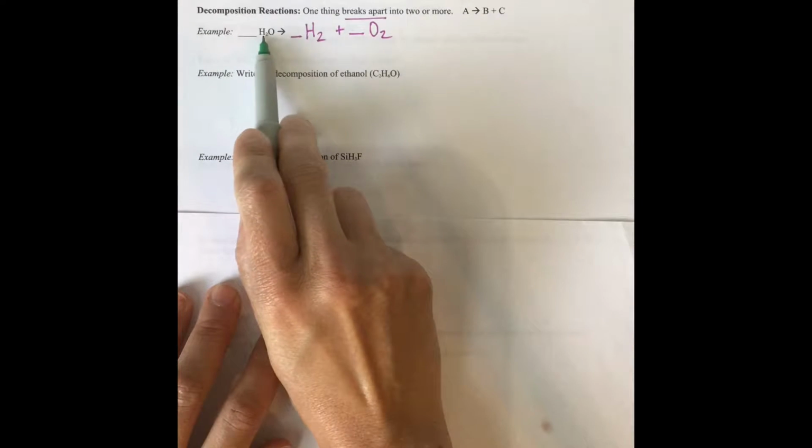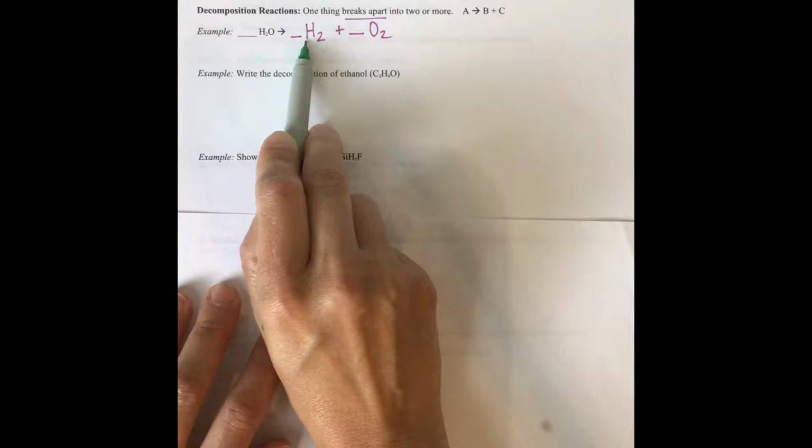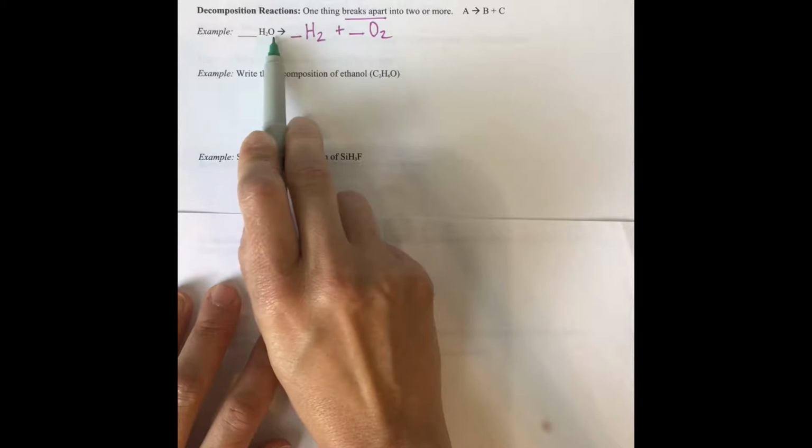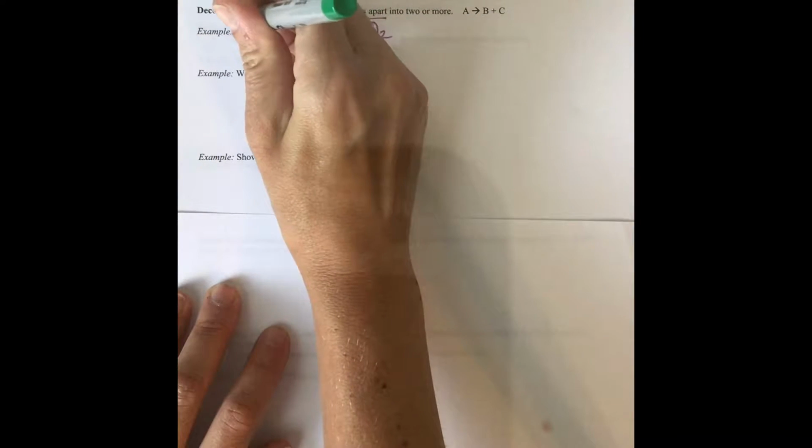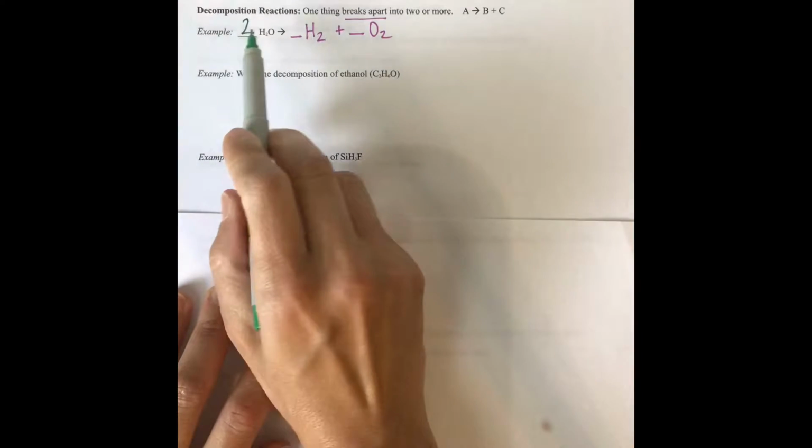And since we know how to balance reactions, let's do that. I have 2 hydrogens on the left, and I have 2 hydrogens on the right. That seems good. But over here I have 1 oxygen, and then I have 2. So the only way to balance that is to put a coefficient of 2 out in front of your water.